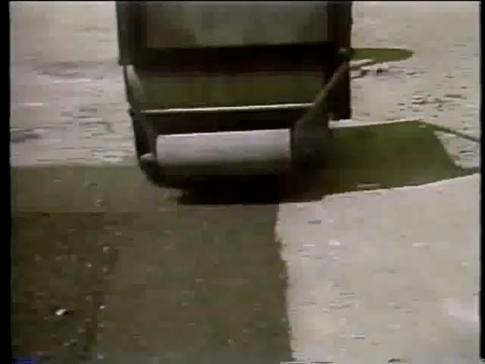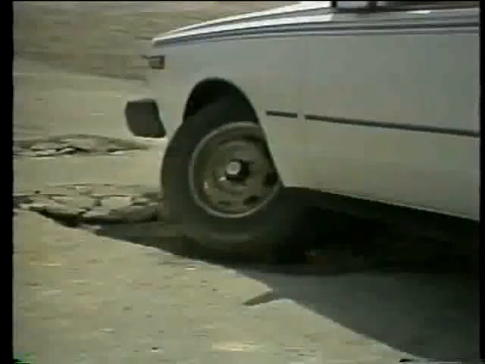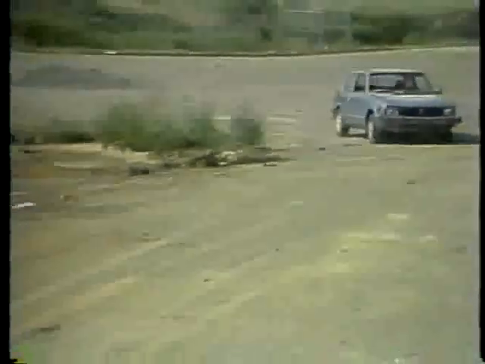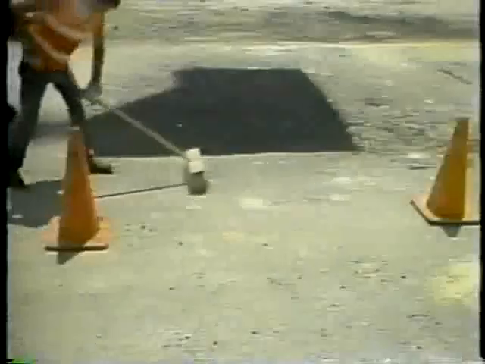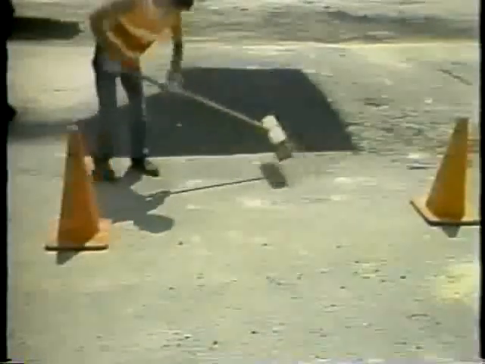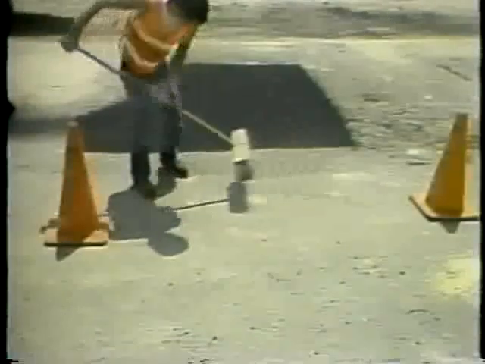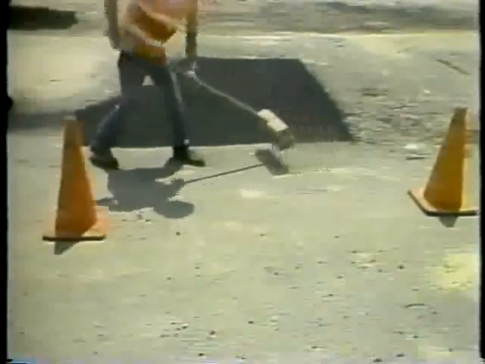Potholes must be repaired quickly because they are a hazard. They can cause serious accidents, and they slow down the flow of traffic. It's important to follow the correct procedures for repairing potholes. You'll save money, and you'll ensure that the repair will last longer.